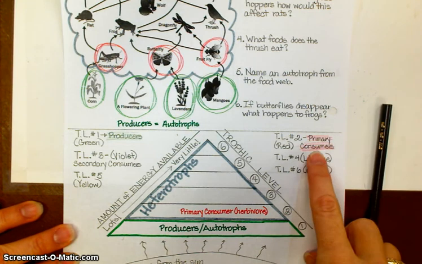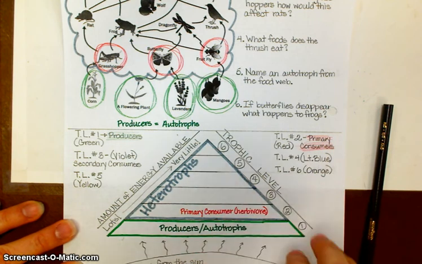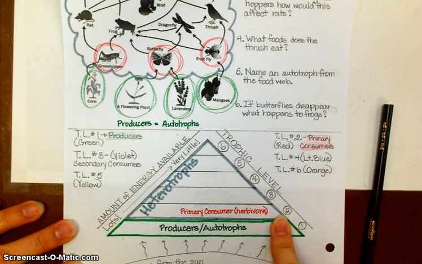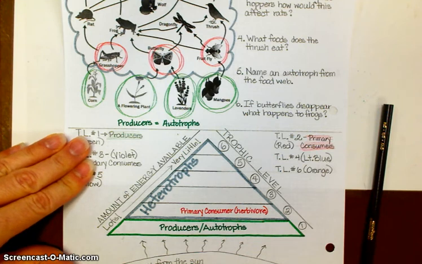Now, we continue with the color scheme that I've lined out. You know, once we trace the rest of the triangle in gray, we're going to label this second level of the energy pyramid. We're going to make sure that that's red to indicate that that's where our primary consumers are, our herbivores. Now, if you look at the food web, let's identify and write down our producers and our primary consumers.